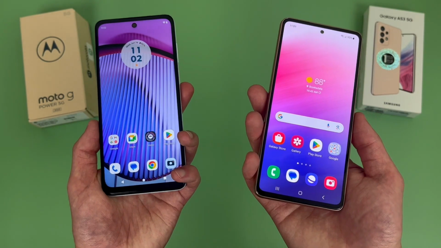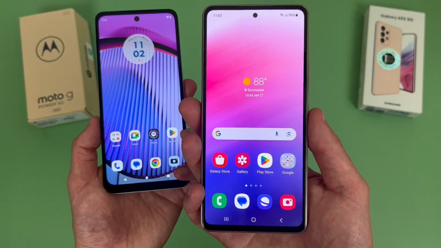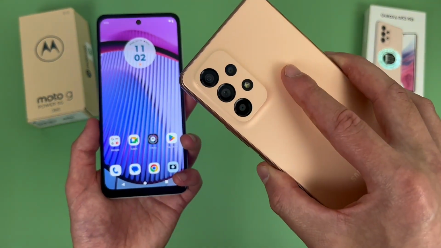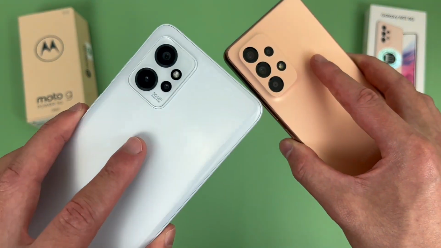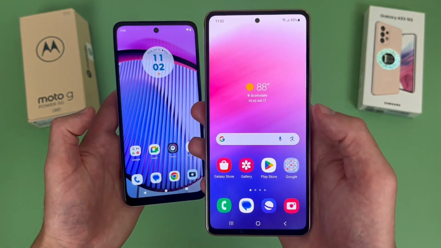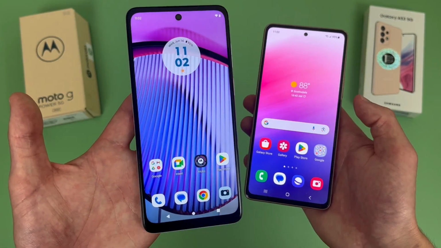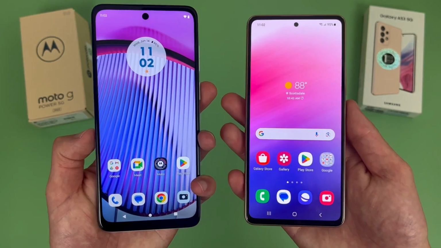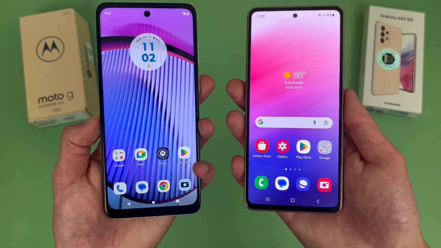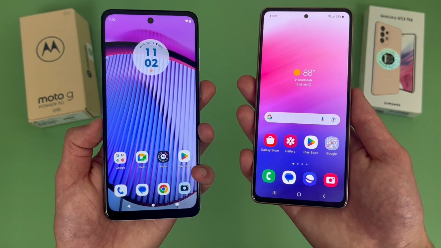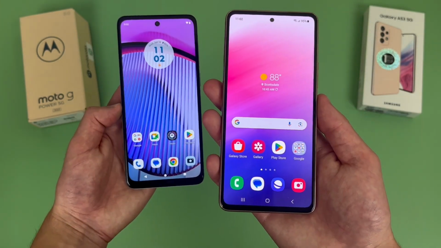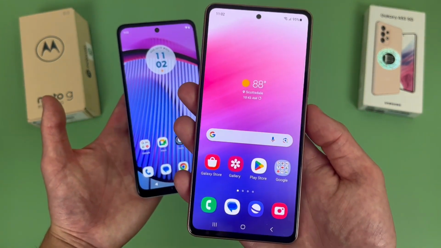But when it comes to features, the A53 5G does have an advantage, since again this phone does have an ultra wide camera, whereas unfortunately the Moto G Power 5G doesn't. And again, the A53 5G can record 4K videos, while the Moto G Power 5G does max out at 1080p. Now that being said, these features may or may not be that important to you. It really just depends on how you're using your camera, but if you do want a few more features overall, the A53 5G will have an advantage.